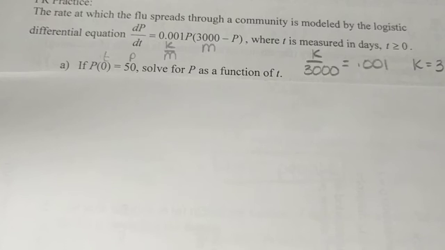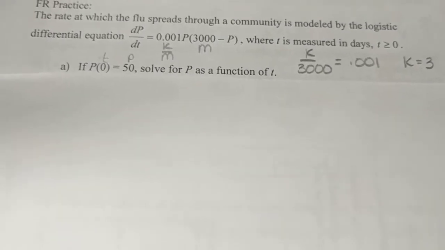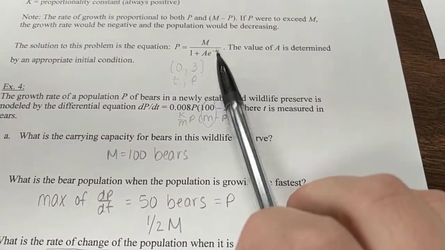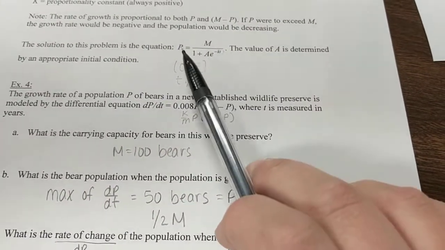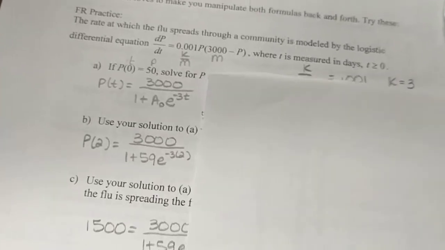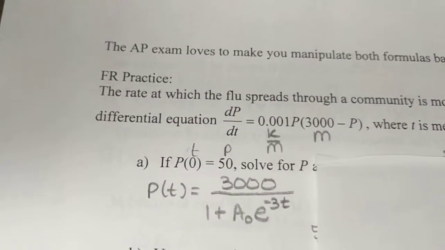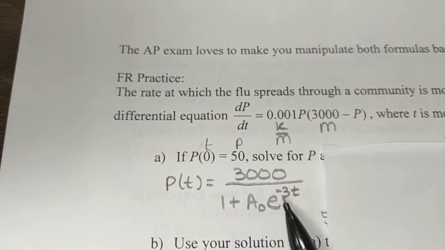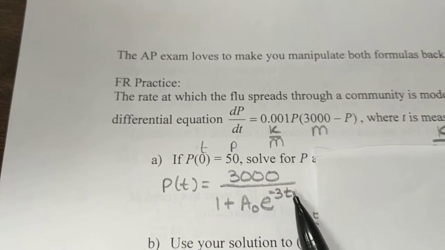It says to solve for P as a function of T. So we're going to be using the equation from back here, the original equation that's in terms of P and T. I started with P of T equals M over 1 plus A e to the negative KT.